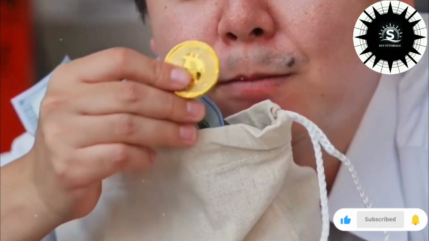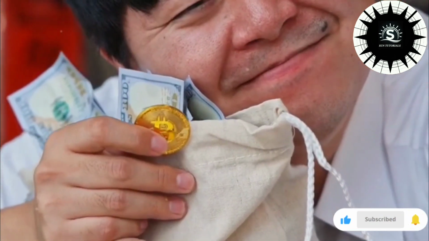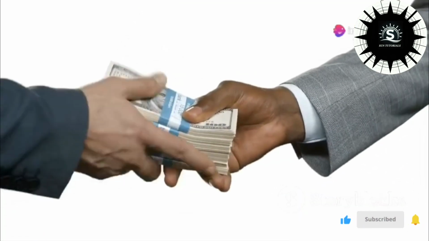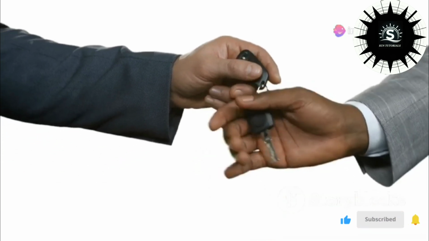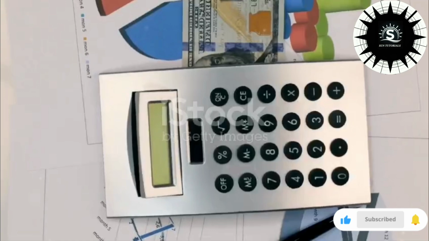Pretty cool, right? This means your money isn't just sitting idle. It's working for you, even when you're not thinking about it. Over time, these small amounts of interest can add up to a significant sum, helping you achieve your financial goals faster. There are different types of interest, but today we're focusing on the simplest one, simple interest.